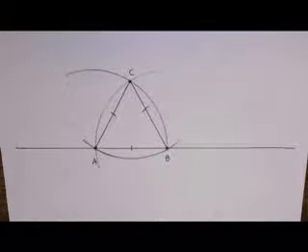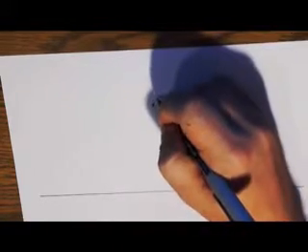We're now interested in drawing just an isosceles triangle, a generic isosceles triangle. In order to do this, we again start with our straight line, go across, and we start with some point just offset, point A. All we need to do is guarantee that two sides are the same length.